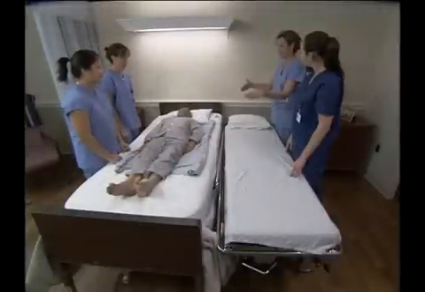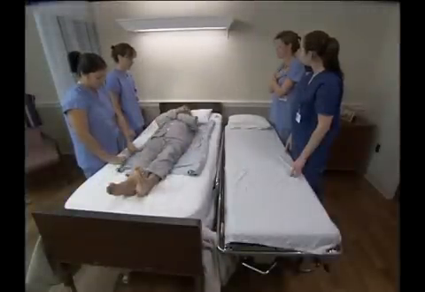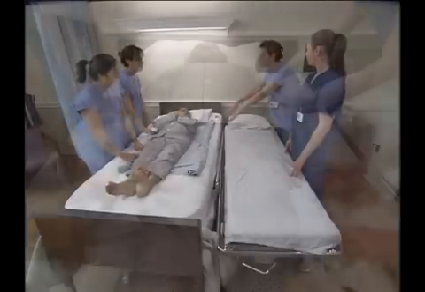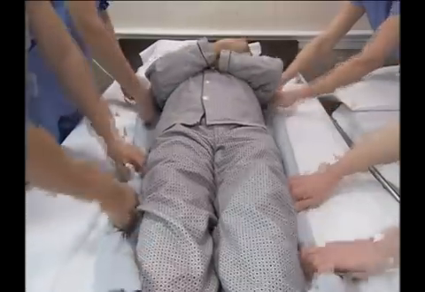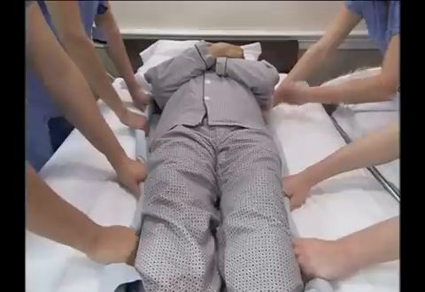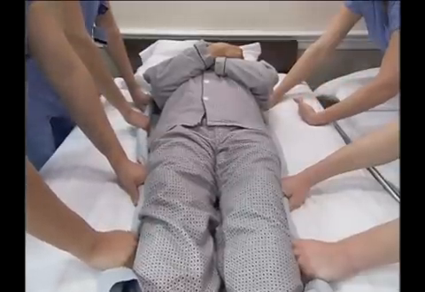As shown here, 2 assistants stand on one side of the bed facing their co-workers, who are positioned along the outside edge of the stretcher. All 4 assistants should grasp the edge of the lift sheet and roll it over as close to the person's body as possible. This will provide for a better grip.